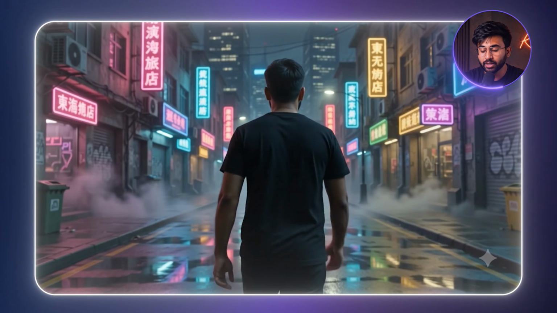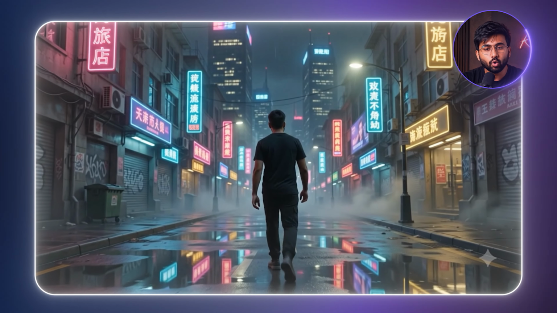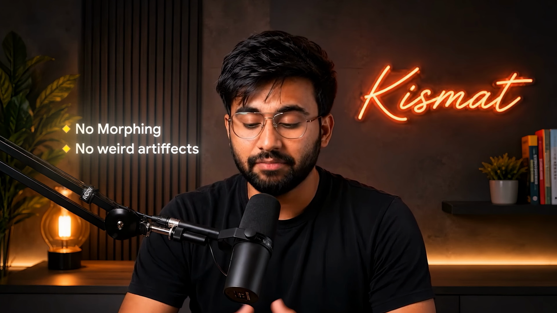Hit generate. Look at the quality, the lighting, the motion, the cinematic feel. But most importantly, look at the face. It is perfectly consistent with the first video. No morphing, no weird artifacts. It looks like a high-budget movie shot. No other AI video tool on the market can hold this level of identity without complex workflows. This is the Omni difference.